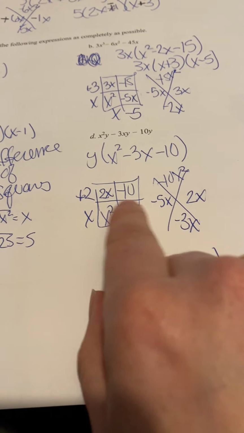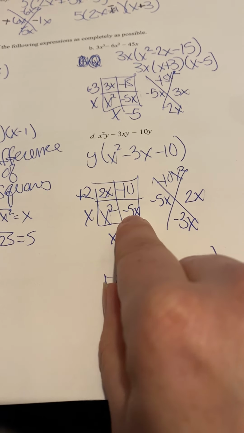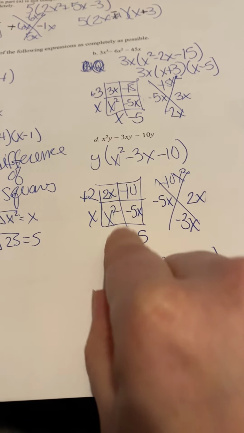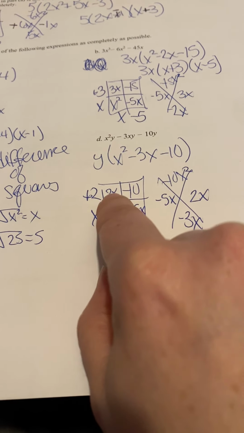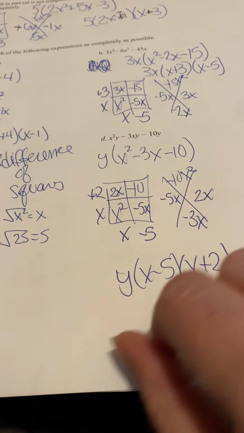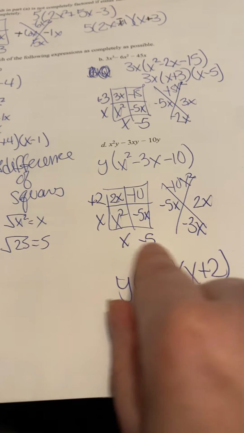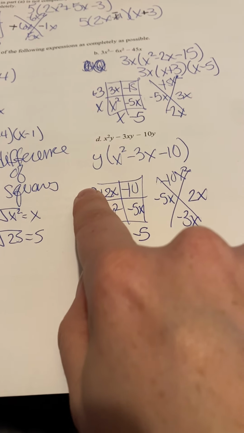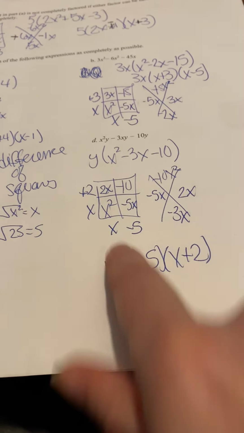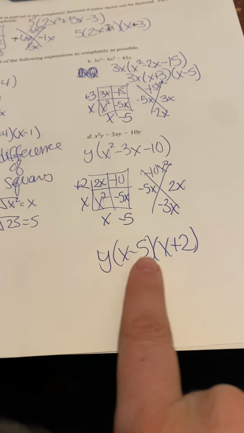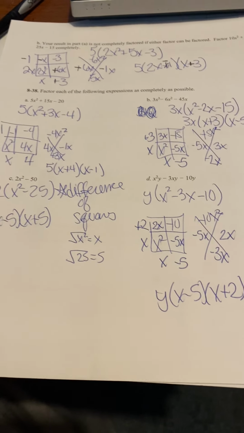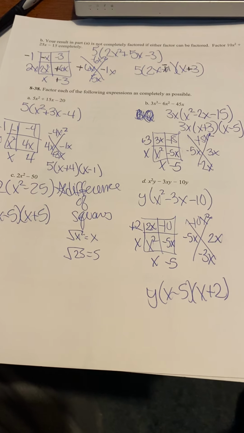So when you bring it up, I put my positive 2x here and my negative 5x here. Bring your x and your x down. Then you have your 2x, your negative 5x, and then you get x plus 2, x minus 5. So don't forget about the y: you have y times x minus 5 times x plus 2. If you need more explanation or more practice, let me know.